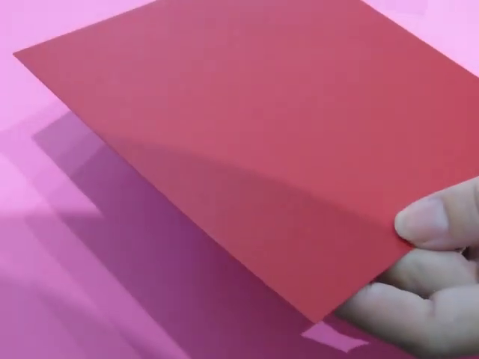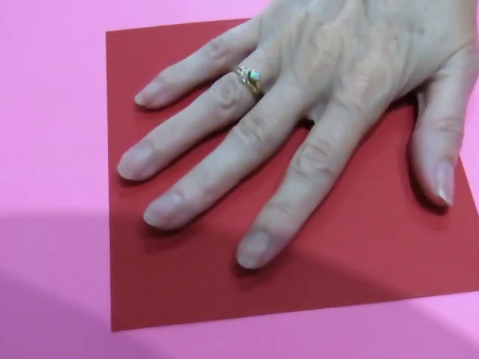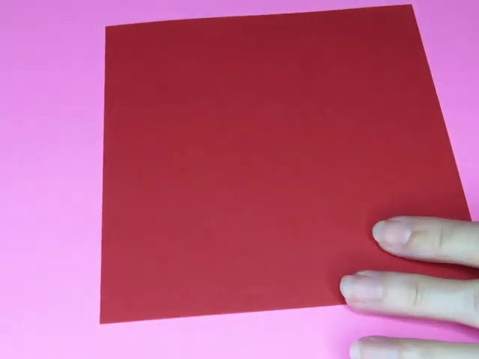Oh, this color. That's a red. Let's try it on a dark page. What the heck? All right, let's turn on some lights so we can all see what we're doing.